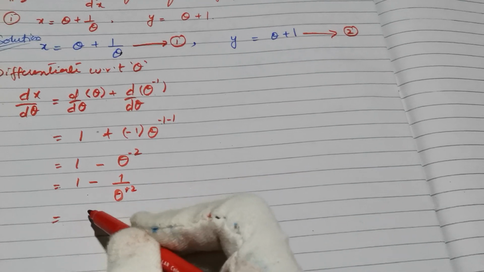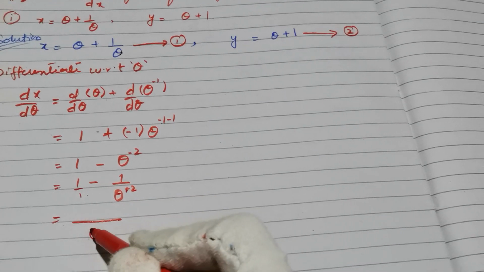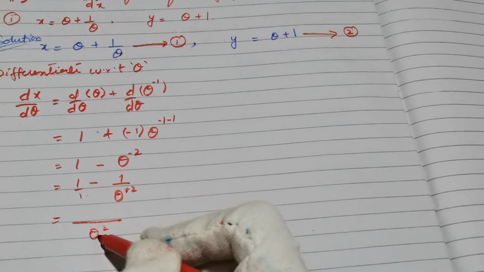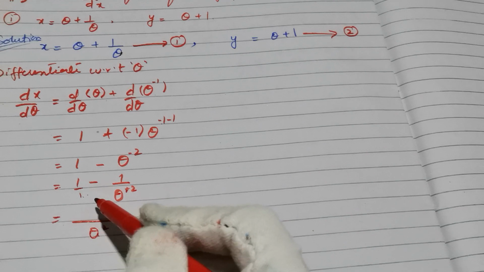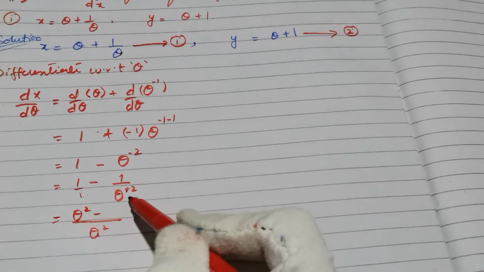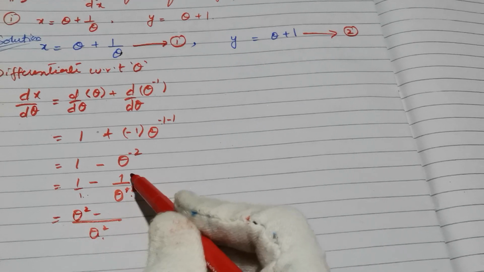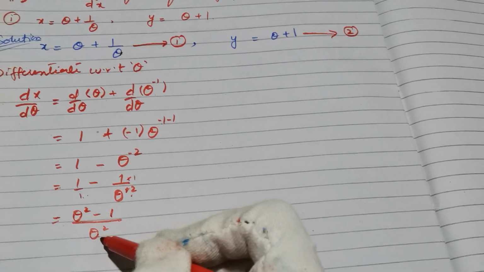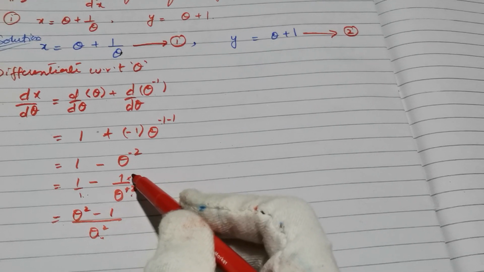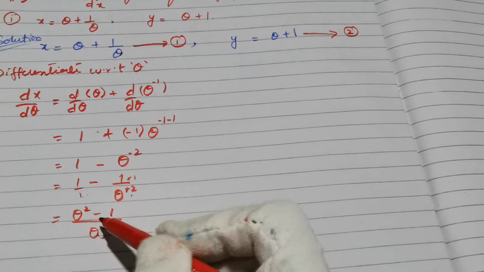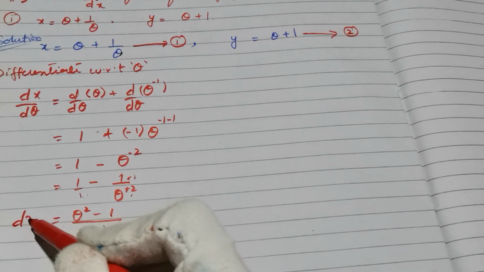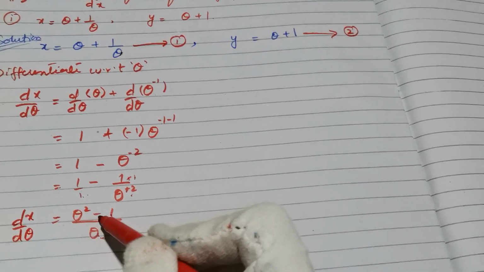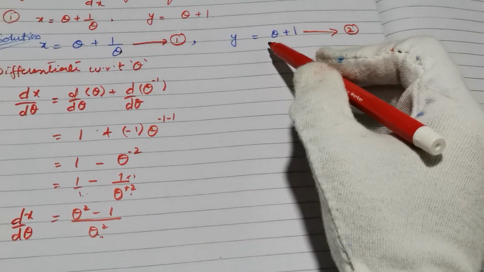Now we will take the LCM. Theta square divided by 1, what does it give? Theta square. Minus theta square divided by theta square, what does it give? 1. Denominator is divided by denominator and the answer is multiplied by the numerator. So our dx by d theta becomes theta square minus 1 divided by theta square.